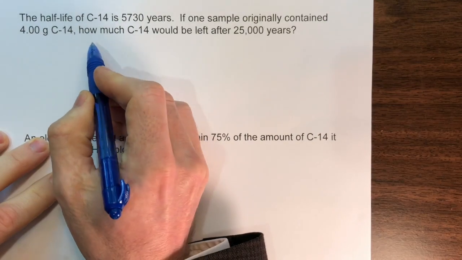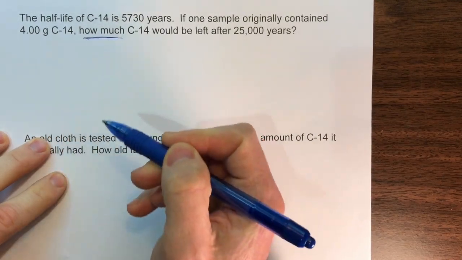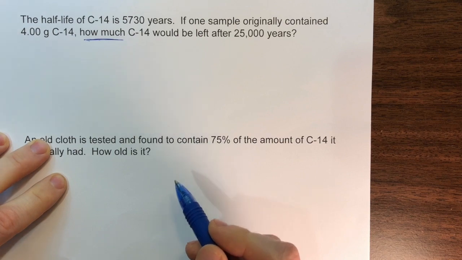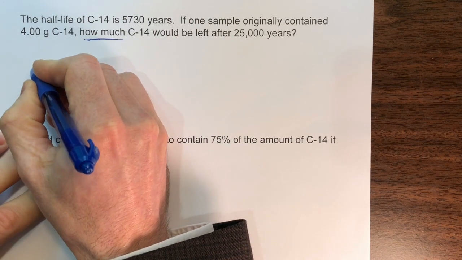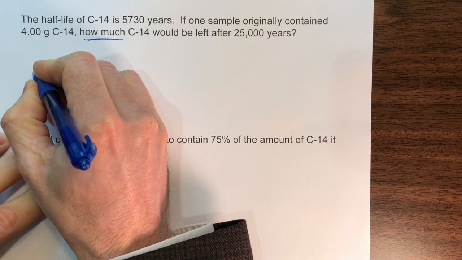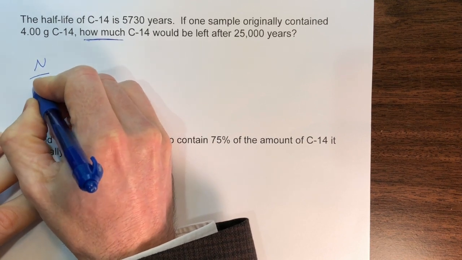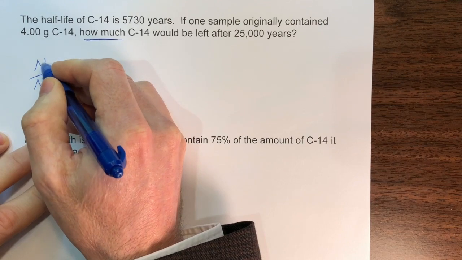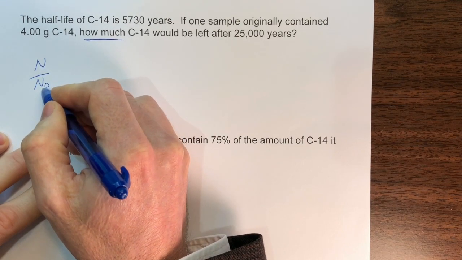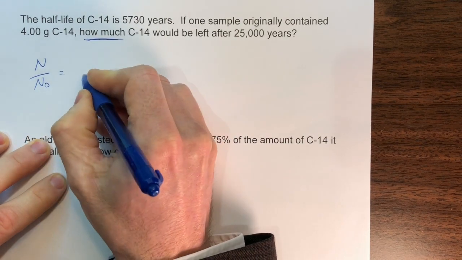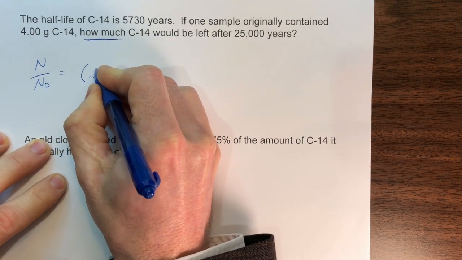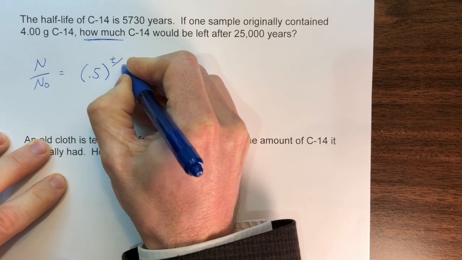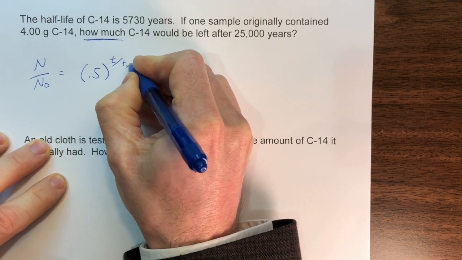So anytime you're dealing with calculating the amount of material, how much stuff you're getting out at the end of the day, we're always going to be using the equation that you have first there. So that's going to be N over N0, so the amount of stuff that you have at the end of the day, divided by the original amount. And this is going to be equal to a half to the power of T divided by T1/2.